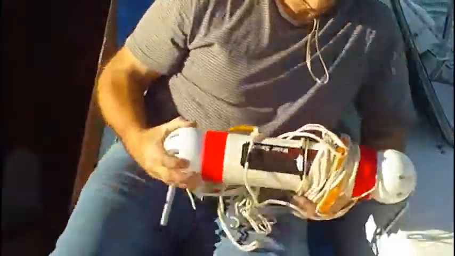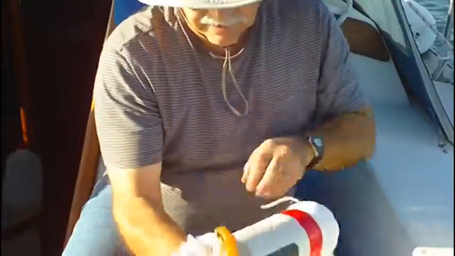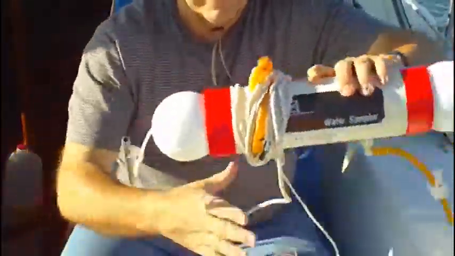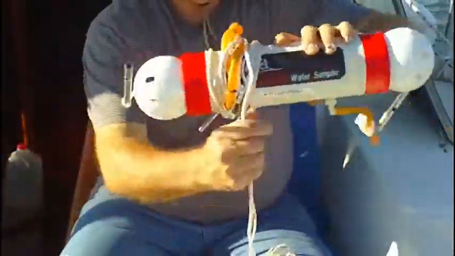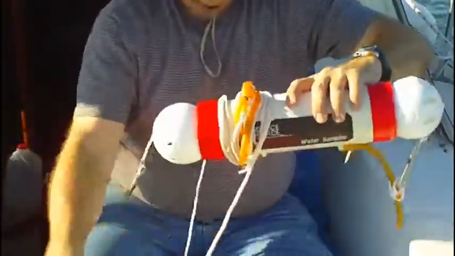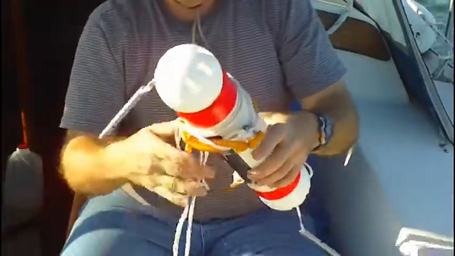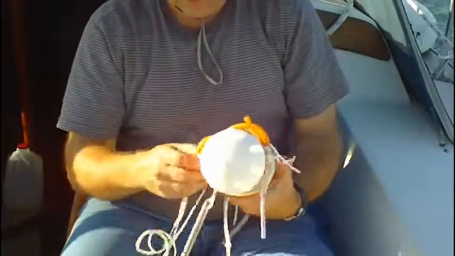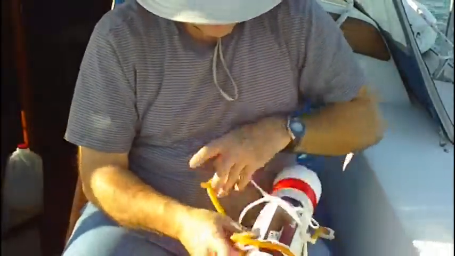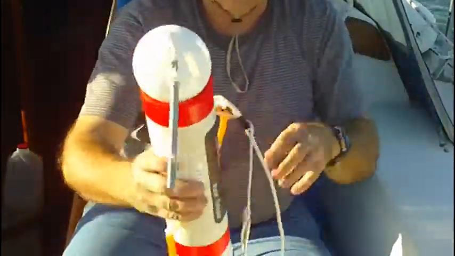This is a water sampler, and I'll show you how that works. We have a bunch of trip lines here. Very ingenious device. You've got to be careful with this thing. It's major stuff.